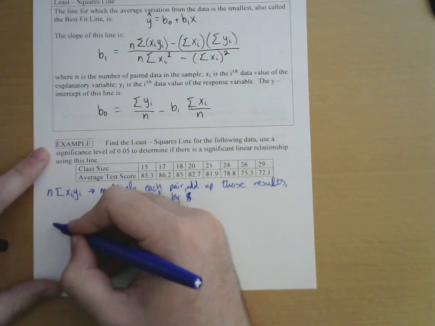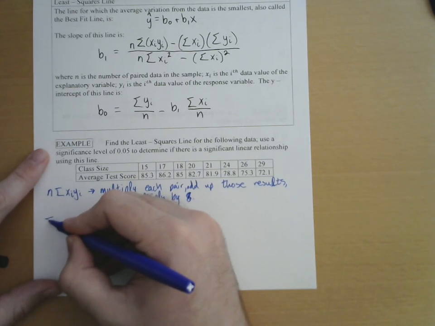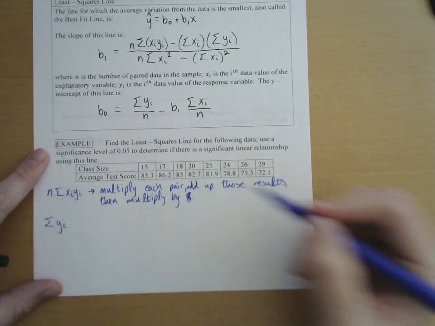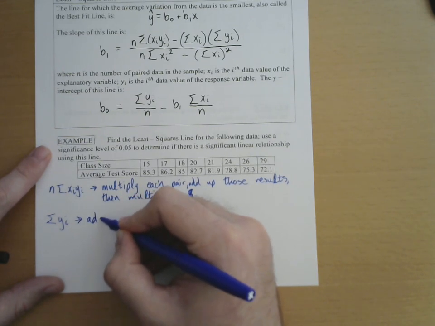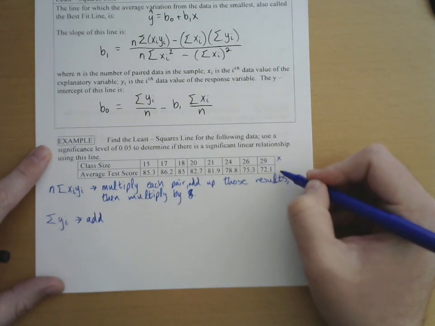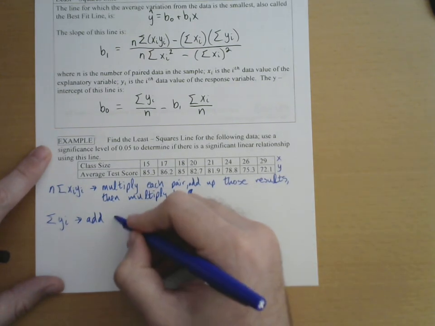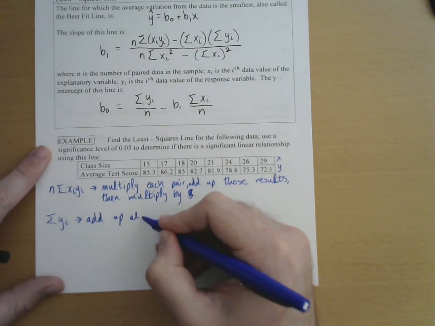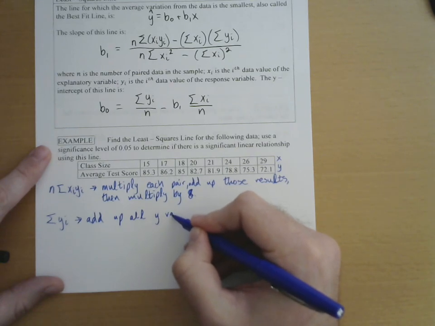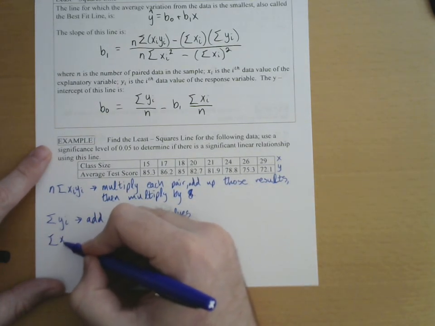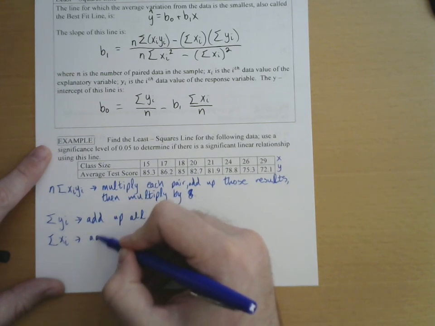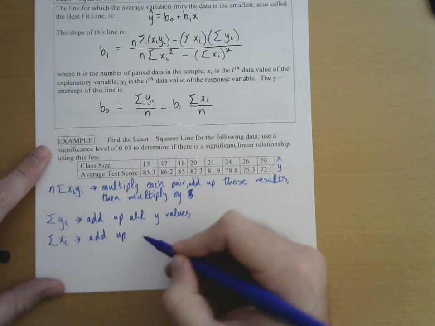If you want the sum of y sub i, this is just add up all the data values for the y's. In this case, the average test score, so this would be x and this would be y. Same thing for the sum of x sub i, add up all the x values.